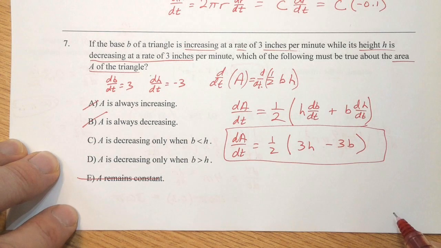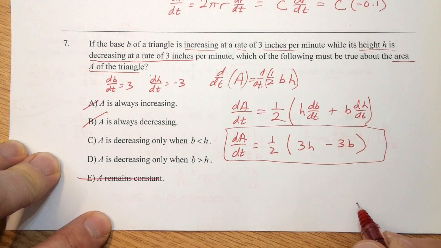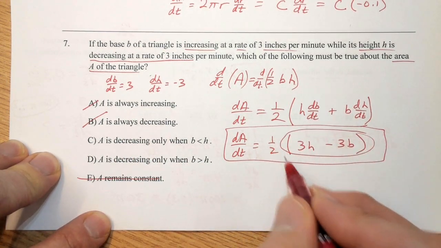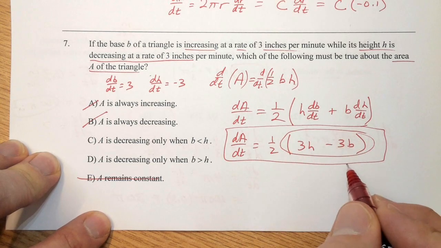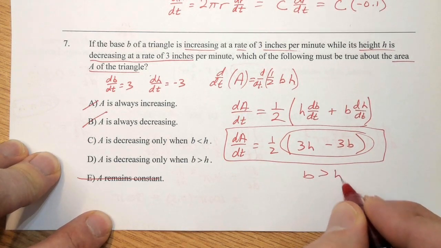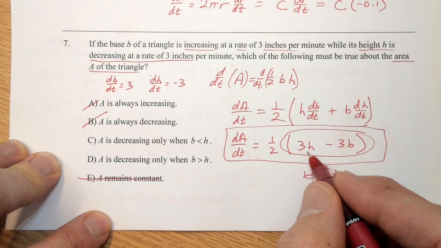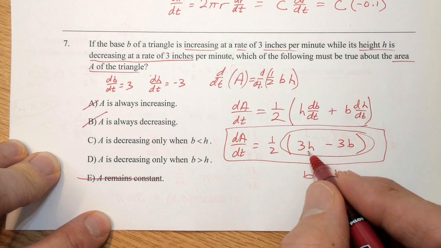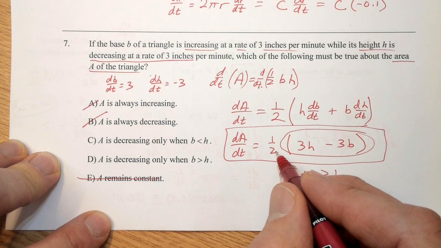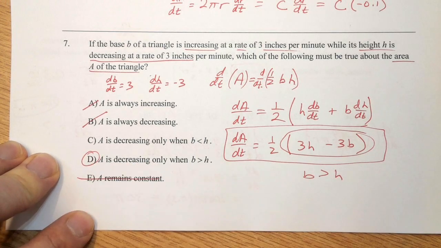So when does it change? Well, we want decreasing, so we want it to be less than 0. So this expression right here, the 1/2 doesn't really matter, this expression right here will be less than 0 when b is greater than h. Say that b is 4 and h is only 3. 3 times 3 is 9, 3 times 4 is 12. 9 minus 12 is negative 3. Negative 3 times 1/2 is negative 3/2. That's a negative change. That's when it's decreasing, when b is greater than h. So the answer is D.